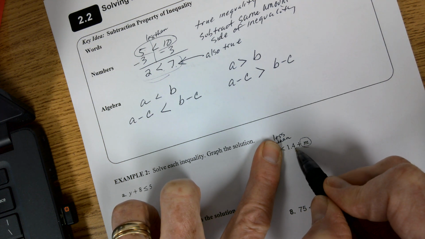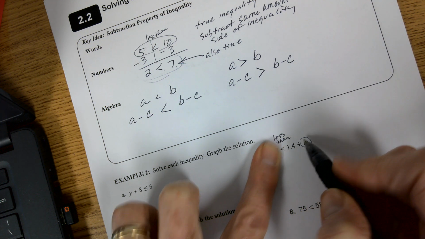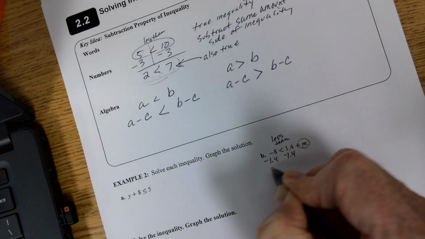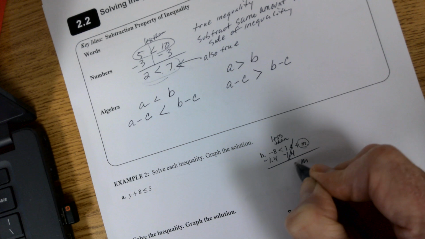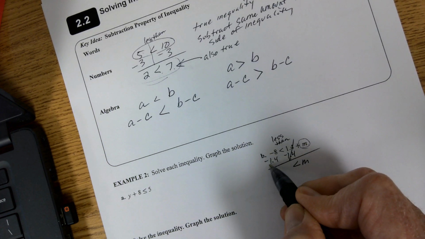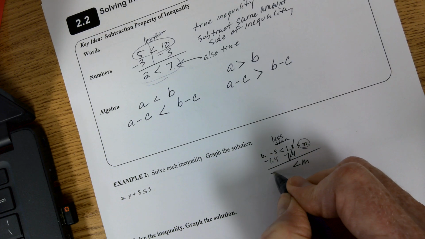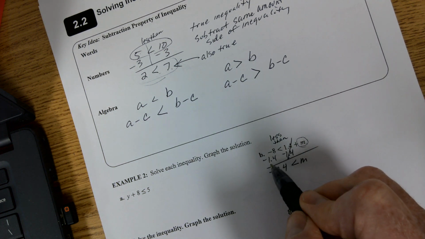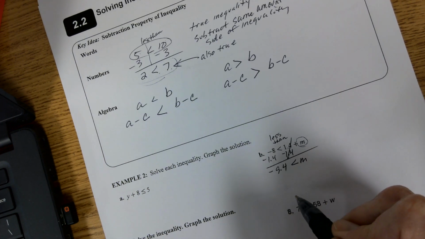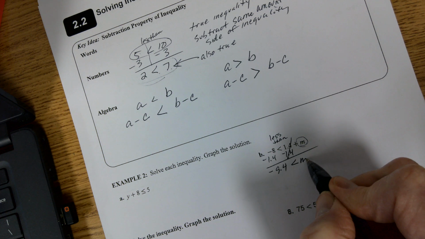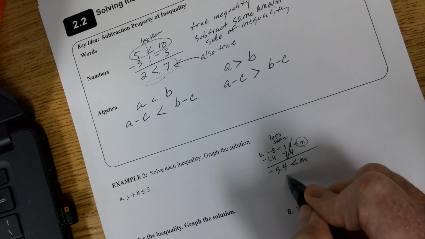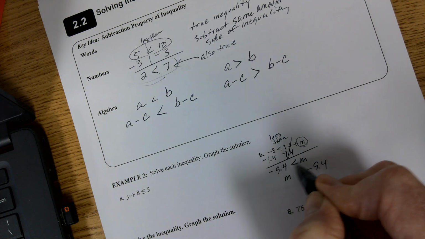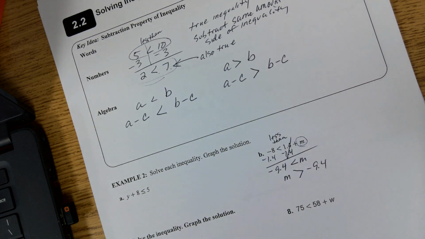I have to do the opposite of adding 1.4, which will be to subtract 1.4. -8 minus 1.4, that's -9.4 when you add them. Or -8 subtract 1.4. Make sure you can do that. I never want the variable on the right side. I'm going to switch it to the left side. I'm going to flip my inequality sign.